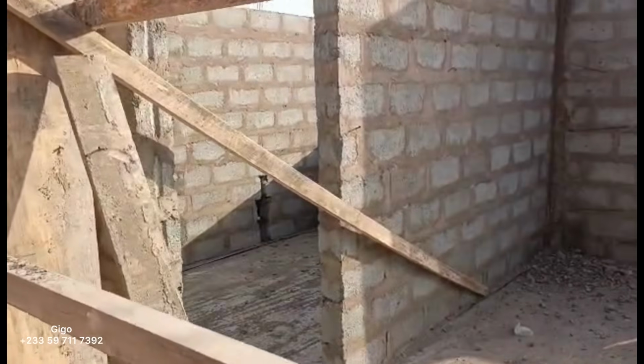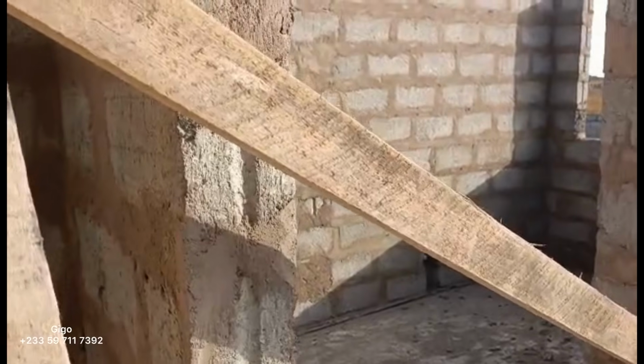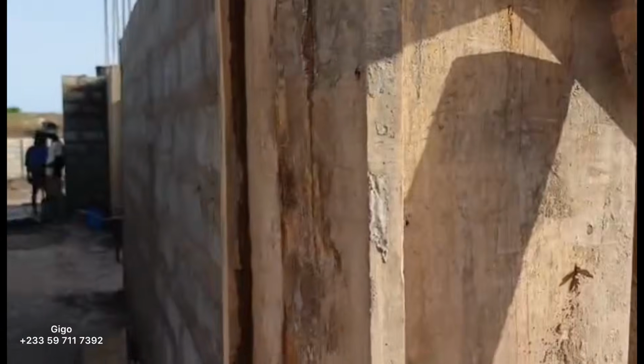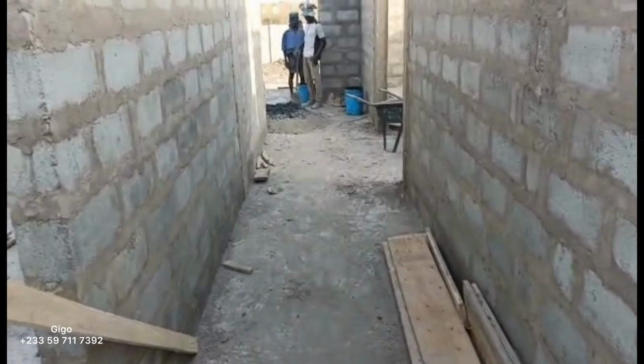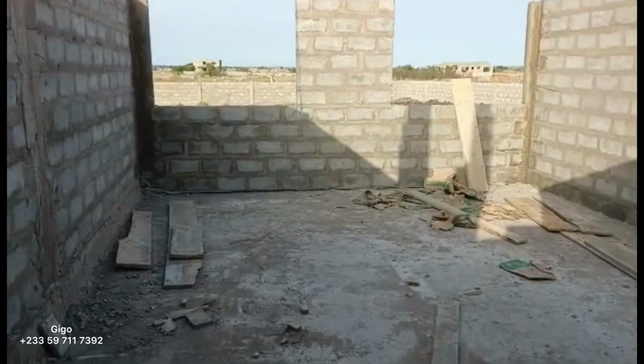And this is your kitchen store. And straight on your left, the master bedroom.